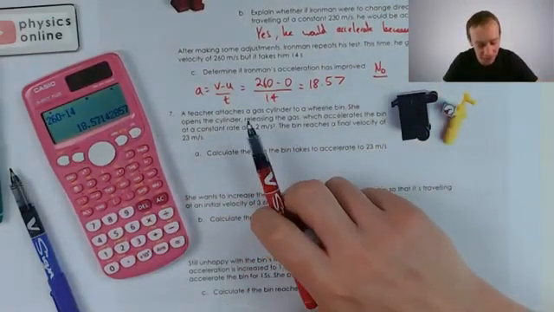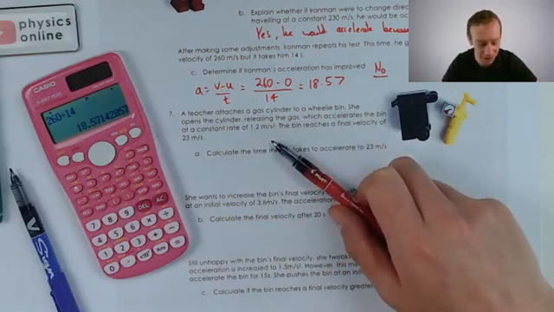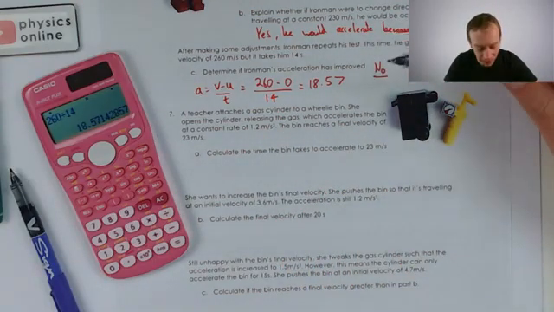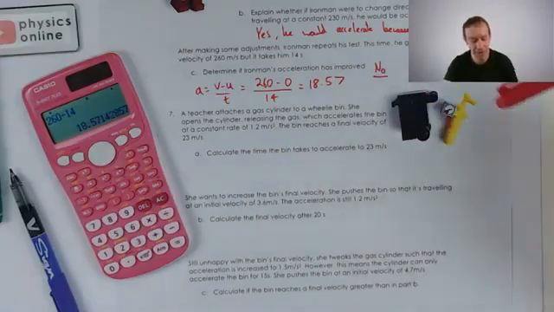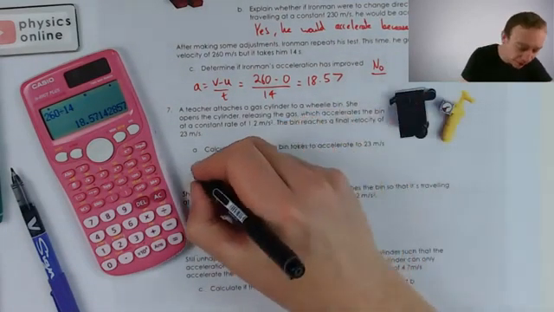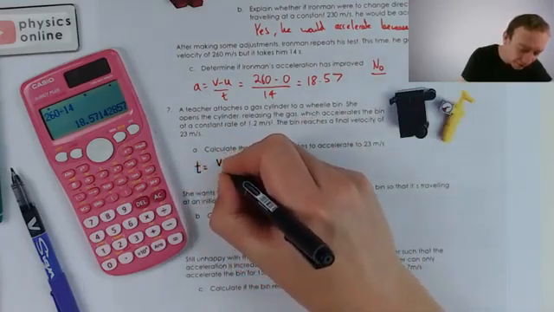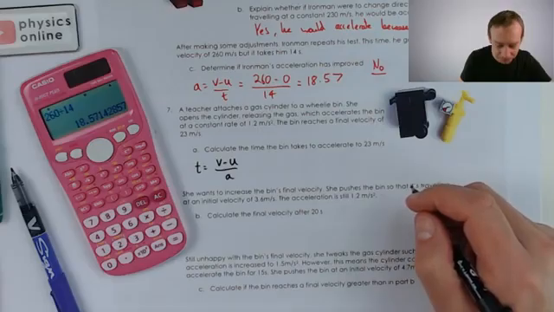She opens the cylinder, releasing the gas, which accelerates the bin at a constant rate of 1.2 meters per second squared. The bin reaches a final velocity of 23 meters per second. Calculate the time the bin takes to accelerate to 23 meters per second. So, thinking back to what we had before, we can say that time is equal to the change in velocity divided by the acceleration.